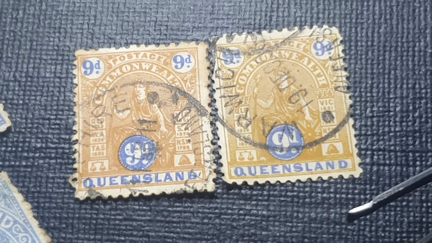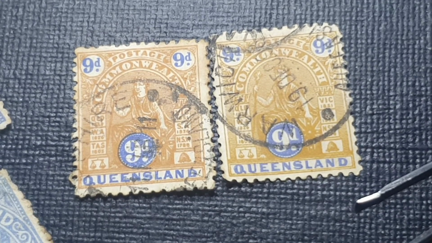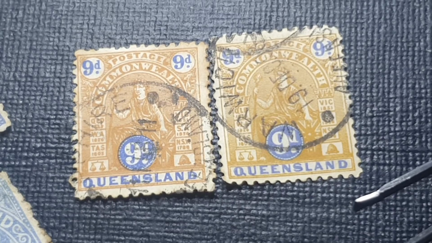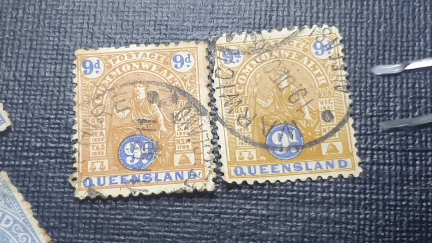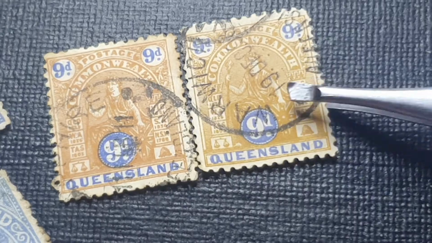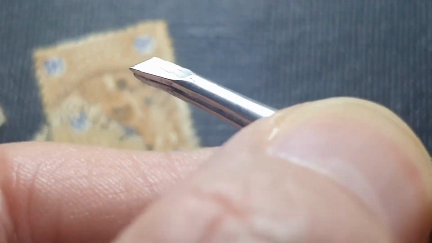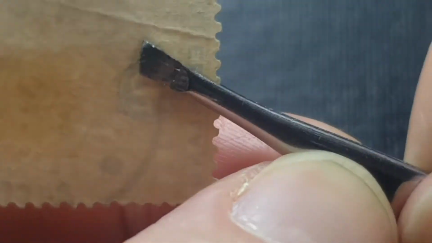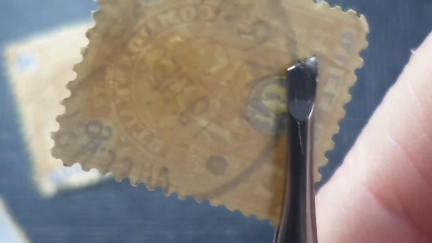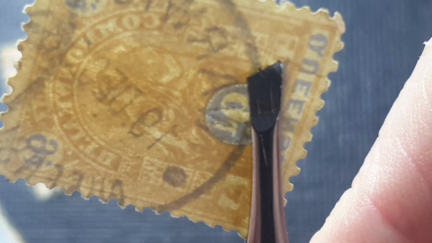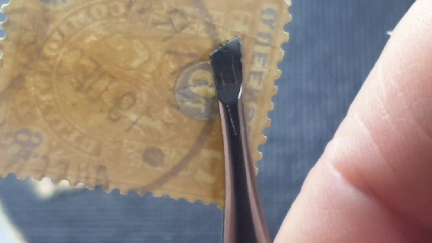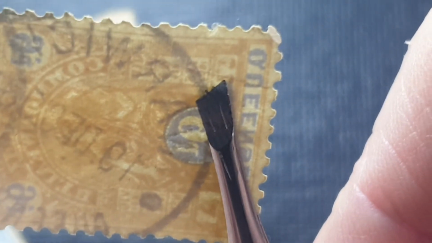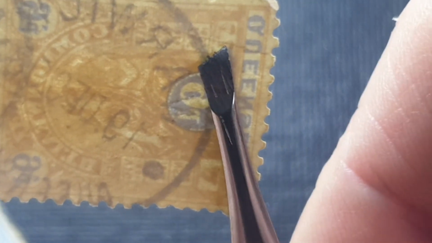There are 2 different versions, with 2 different watermarks on these stamps. These are pretty unique. Let's see if we can actually see the watermark. No. See, the watermark feature is not fully developed.